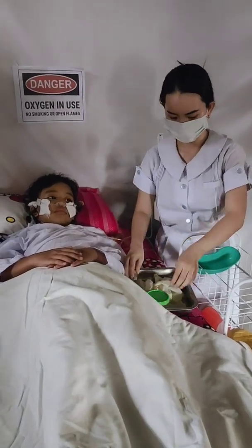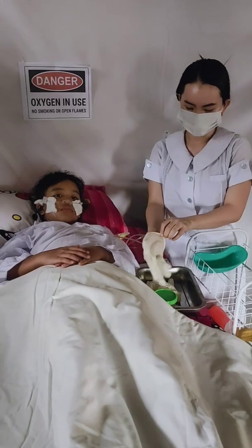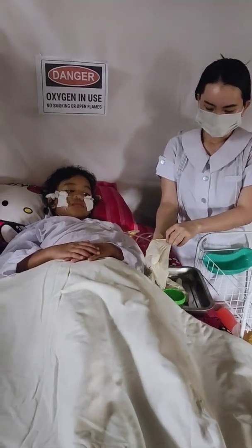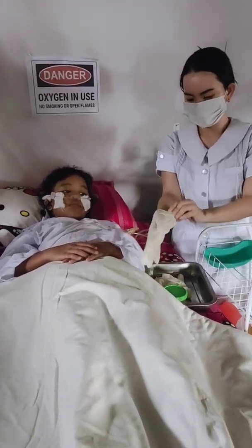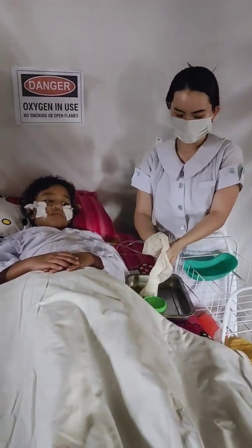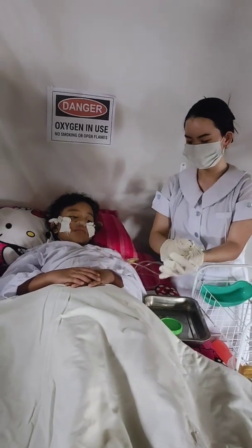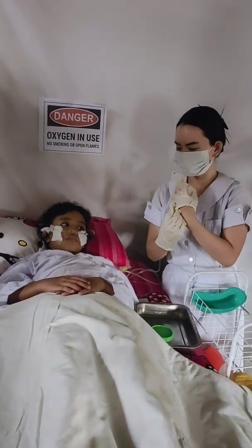Perform hand hygiene and put on gloves. Remove and clean the cannula and assess the nares at least every 8 hours or according to agency recommendations. Check the nares for evidence of irritation or bleeding. The rationale for doing this is to permit early detection of skin breakdown or inadequate flow rate.